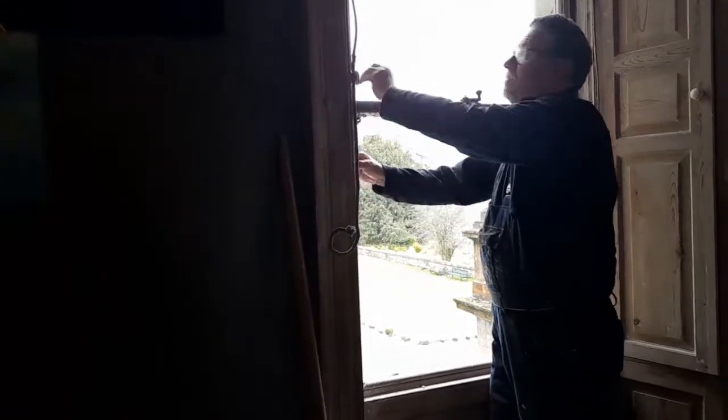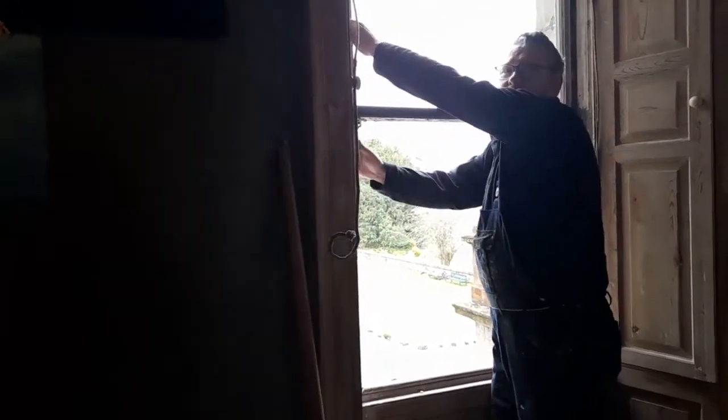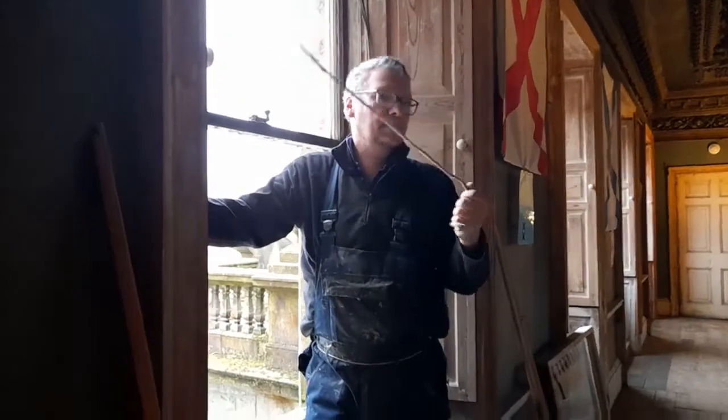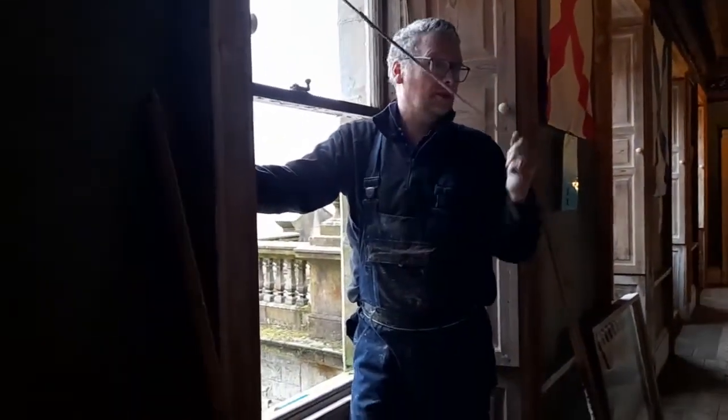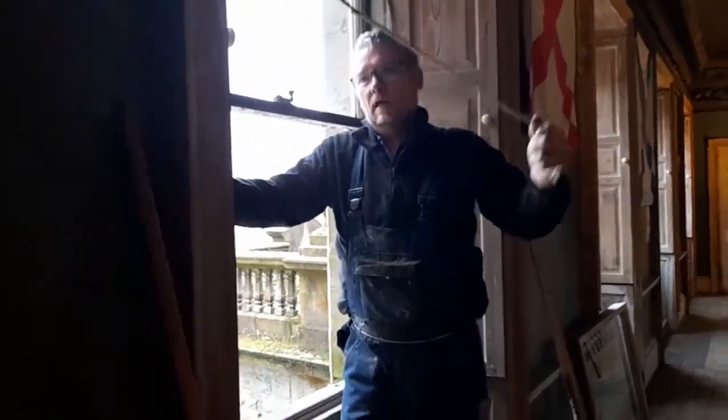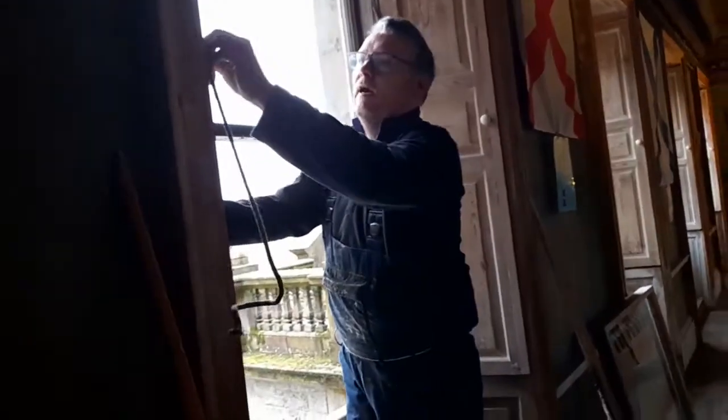In terms of you maybe getting called out to a job for fixing a window, what are the most common things to go wrong? The sash cord. The cord, these bits, are the most common bits in a sash and case window because these are the things that stretch, people put paint on, and get frayed.